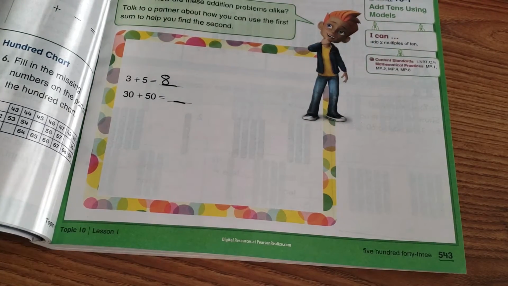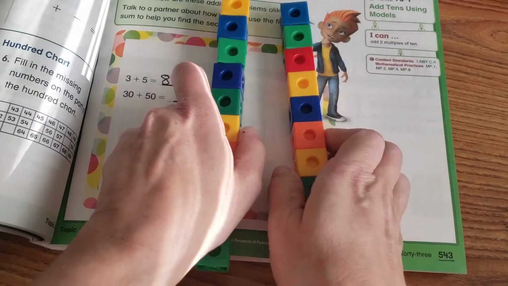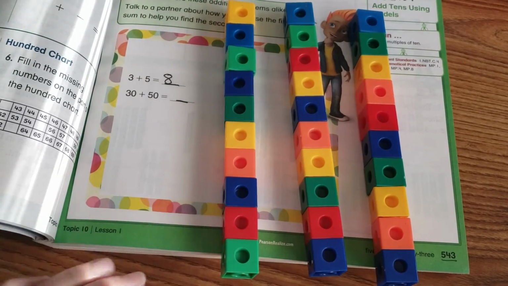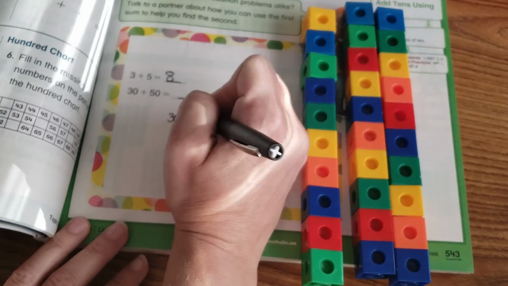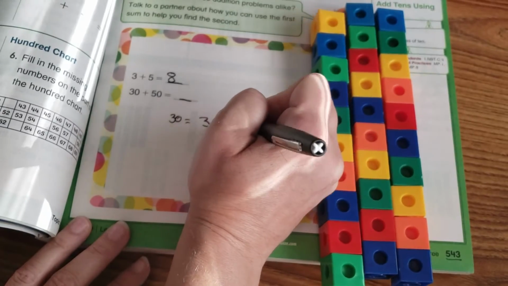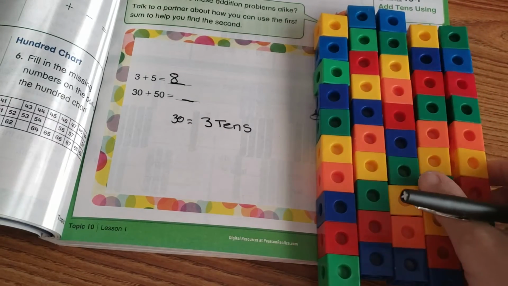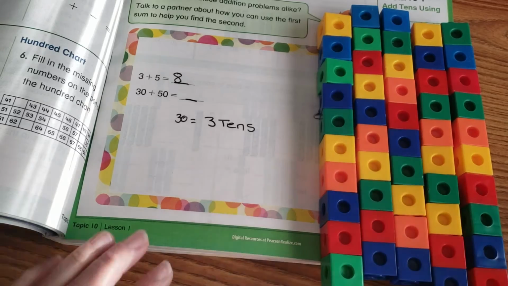Okay, so we can do this because 30 is the same as 3 tens, right? So 30 is 3 tens. And 50 is 5 tens. 1, 2, 3, 4, 5.